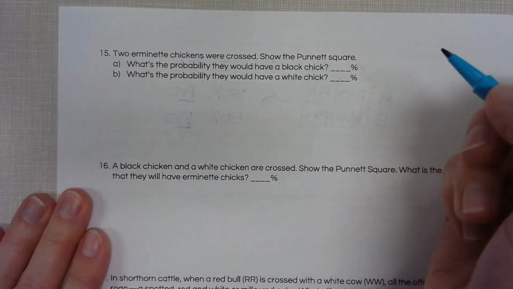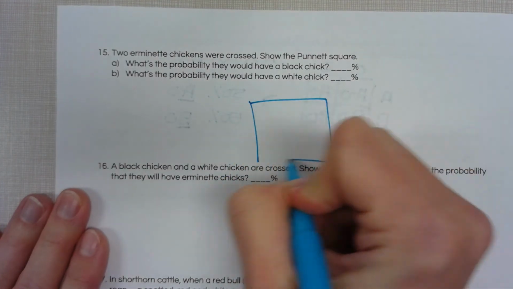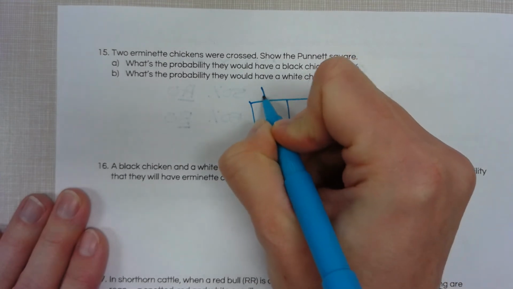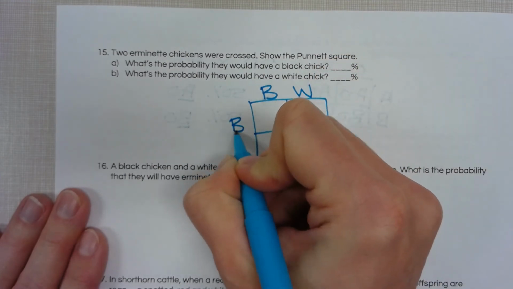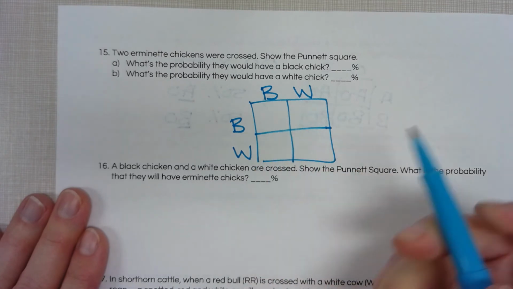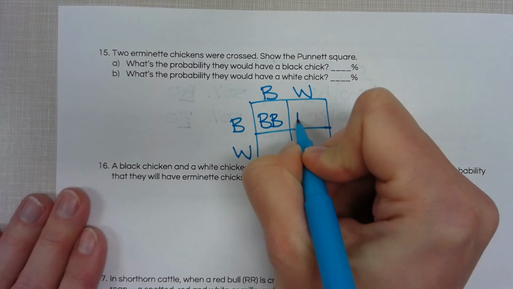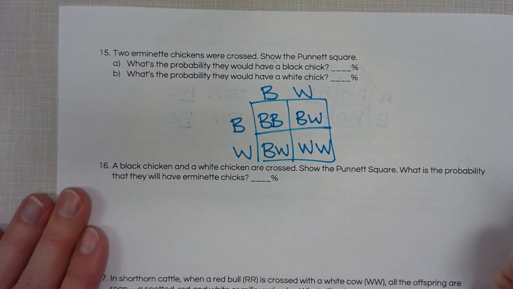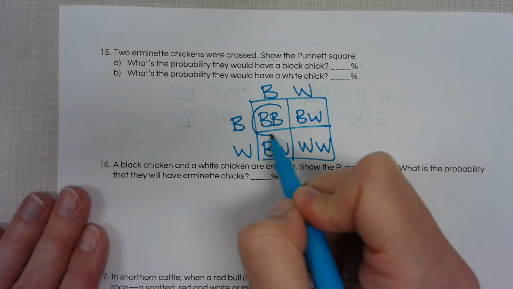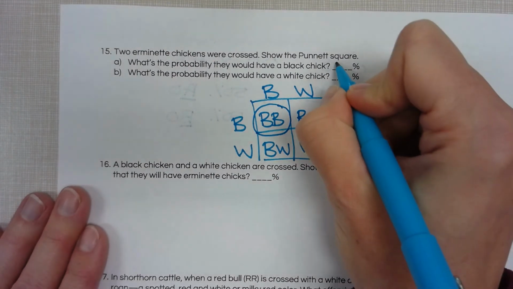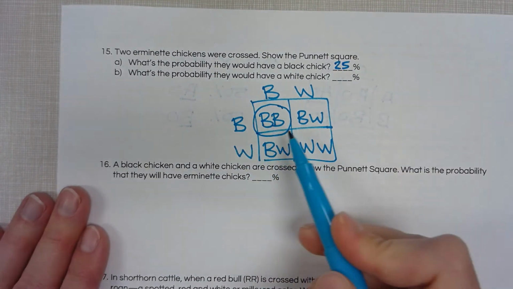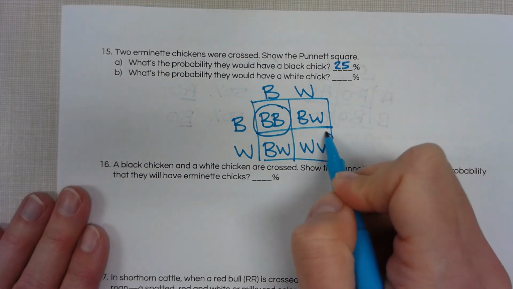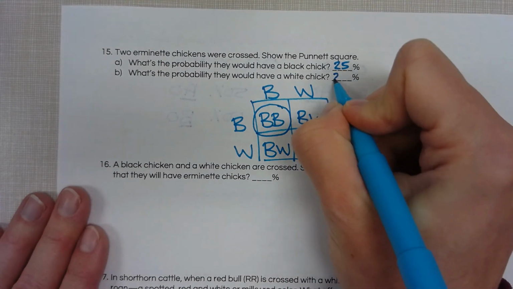Two erminate chickens were crossed. Show the Punnett square. Remember from the other side of this, erminate was the combination, the spotted chicken color. So here's your two erminate parents. It's your Punnett square. What's the probability they would have a black chick? Right here. 1/4 or 25% chance. Probability they would have a white chick is down here. Same thing, 25%.